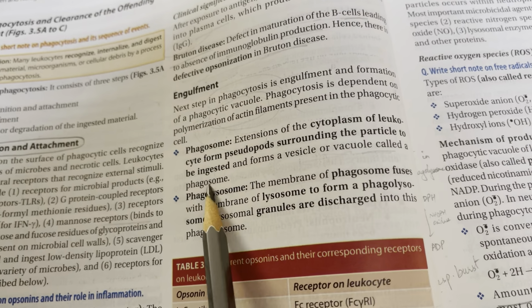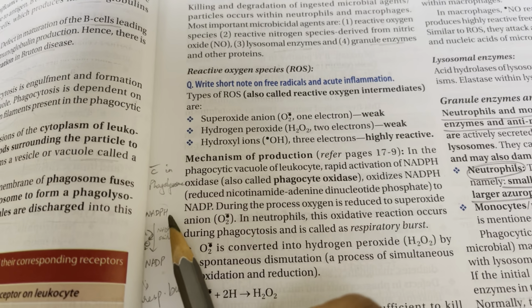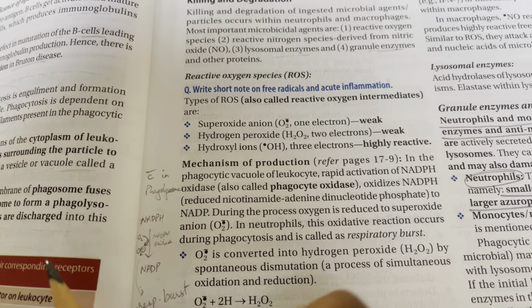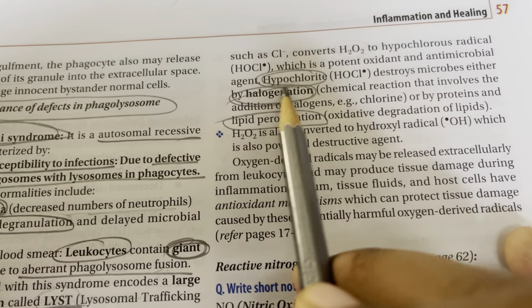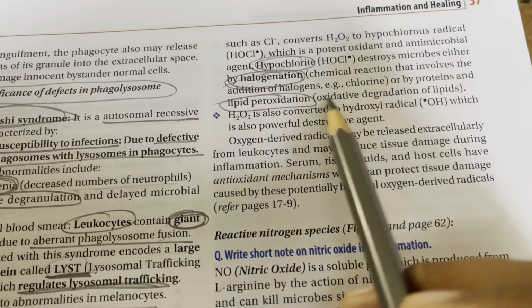First, within the phagolysosome, NADPH is converted to NADP by NADPH oxidase, and in this process, oxygen is converted to superoxide anions. The superoxide anions undergo spontaneous dismutation to form hydrogen peroxide. Hydrogen peroxide, in the amount it is produced, is insufficient to kill most microbes by itself. But the enzyme myeloperoxidase converts the hydrogen peroxide into a powerful ROS. In the presence of halides such as Cl, it converts hydrogen peroxide to HOCl, which is hypochlorite, the active component of bleach. So it destroys the microbes by halogenation and lipid peroxidation.